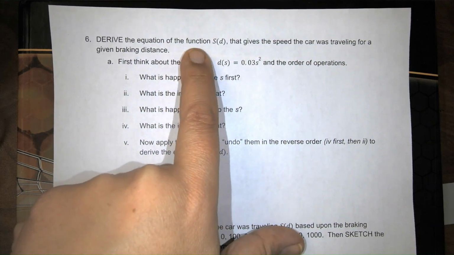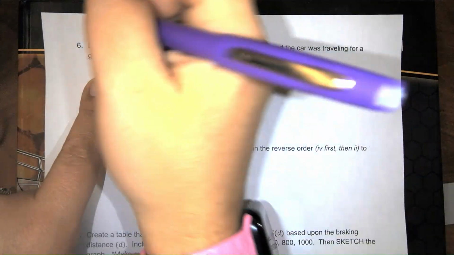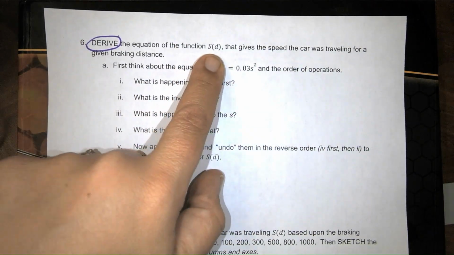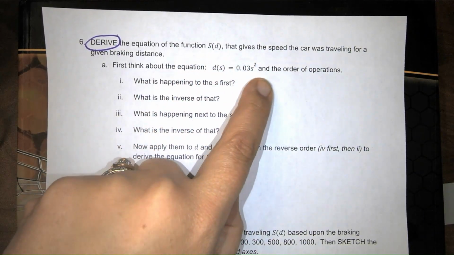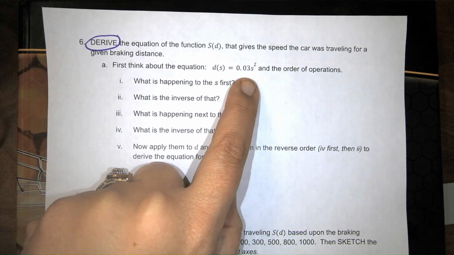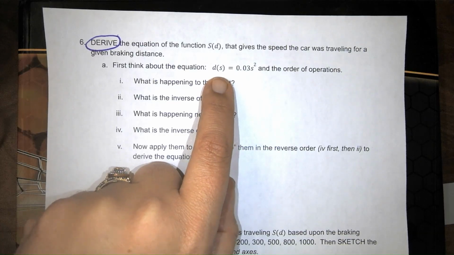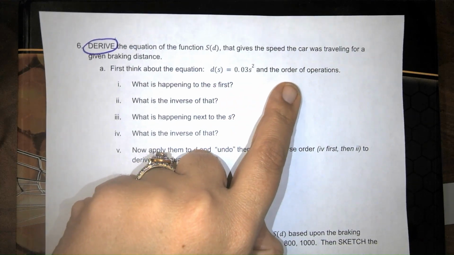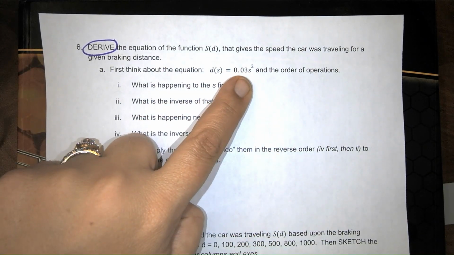But what we want to do is rearrange or derive. This word derive means to come up with an equation for the speed based on this relationship we have here. To derive it, we have to take this and rearrange it so that it's s equals instead of d equals. The way we're going to do that is by thinking about order of operations. So we want to think about what is happening in this equation.